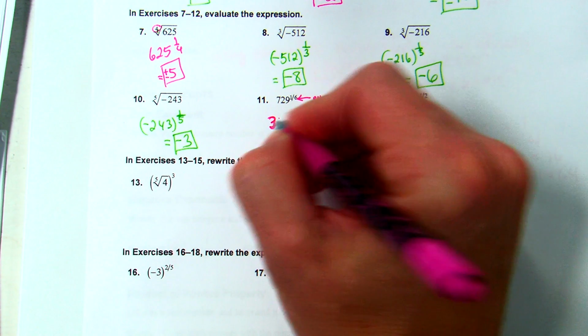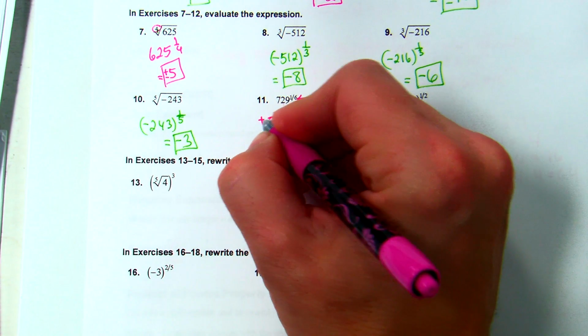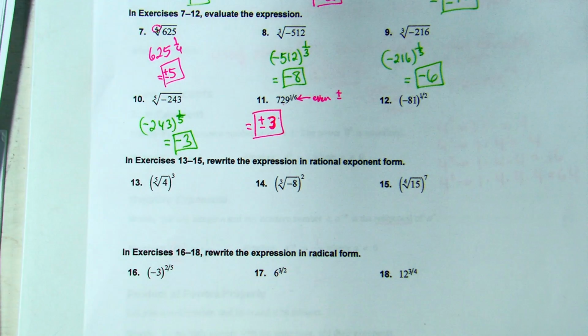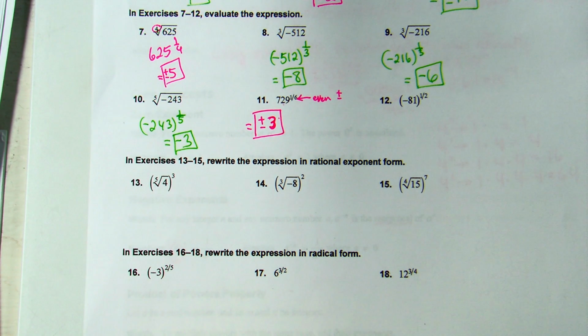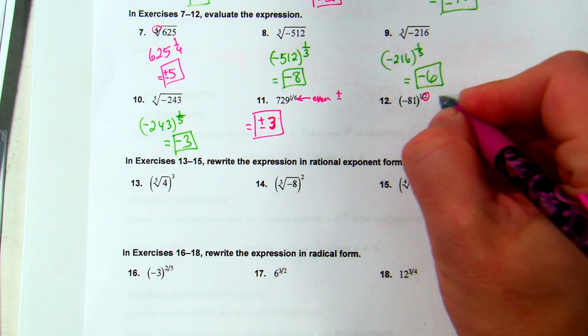Let me just rewrite that, because this is already in the form that we've been writing them in. So this is going to be a plus or minus 3. If you put in 729 raised to the 1/6 power in your calculator, you get 3. But because the index is even, it's going to be plus or minus 3. And then again on this one, we have an even index.